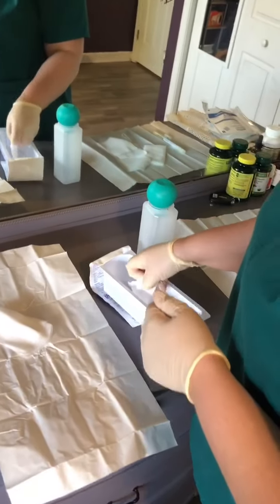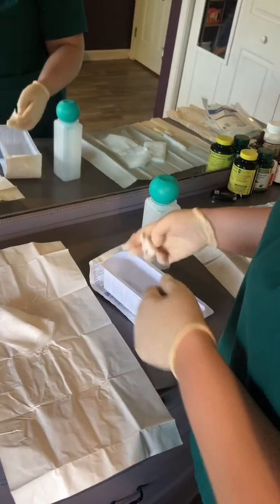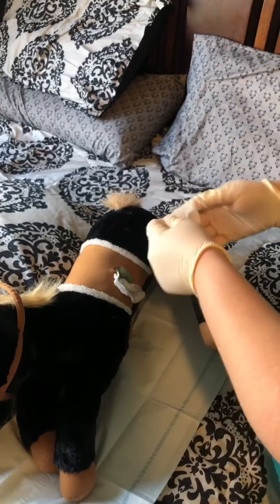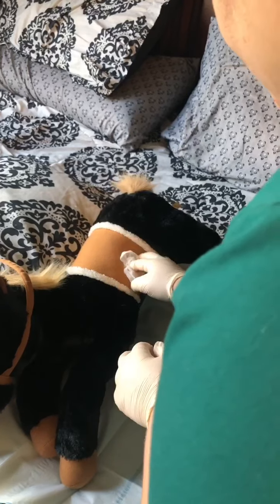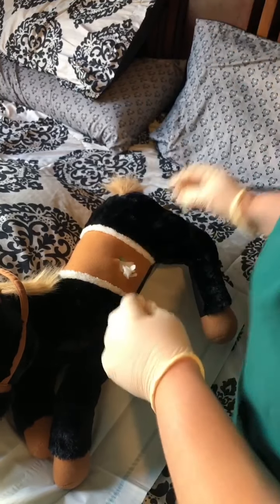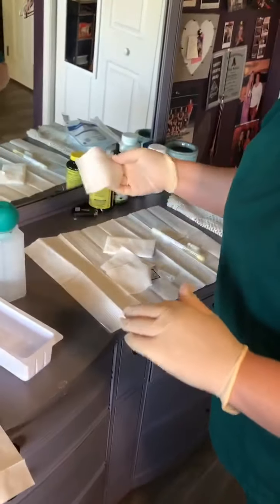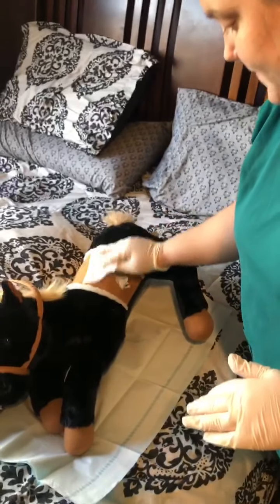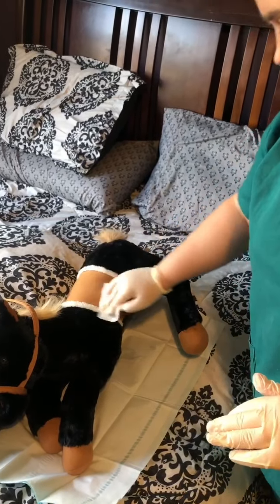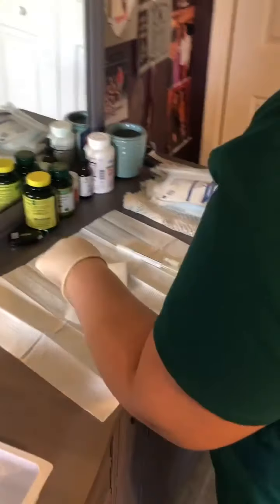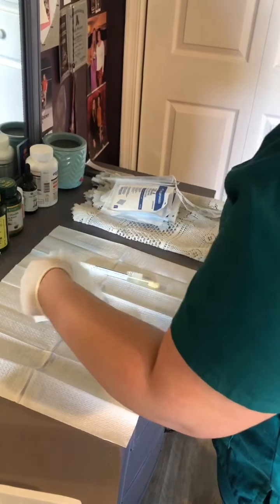I'm going to need one more. Fluff that. That's also going to go. So I'm going to note that I put 2 4x4s inside of the wound, and then I'm going to make sure the surrounding area is dry. And then I will redress the wound.